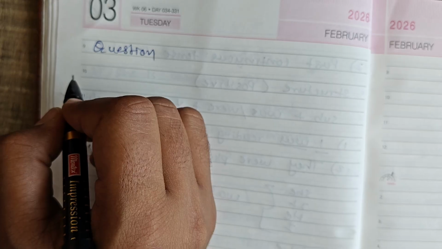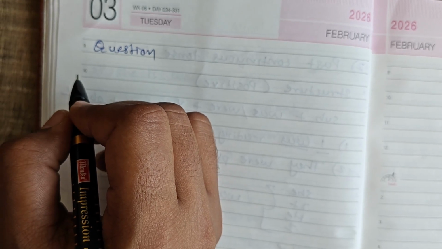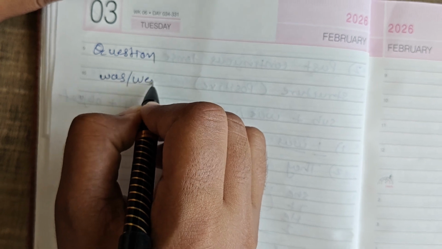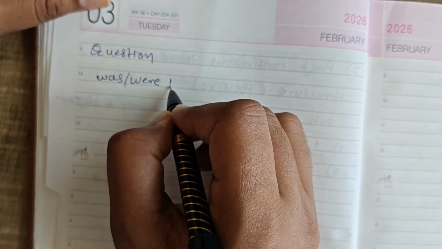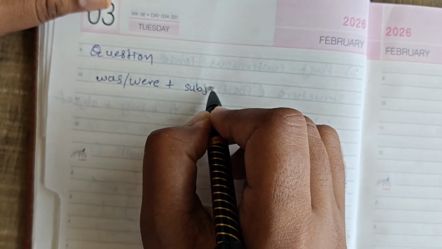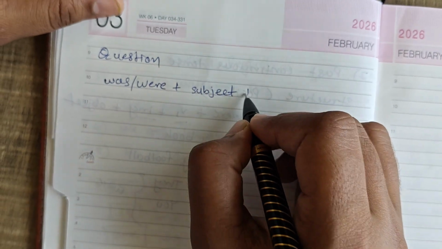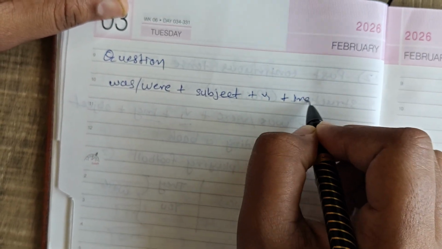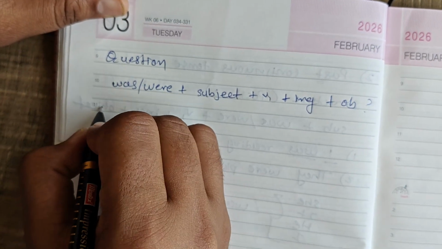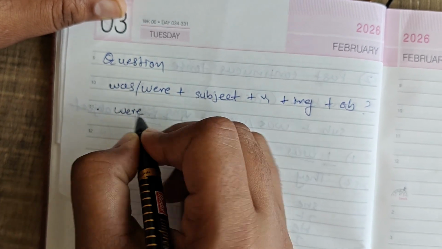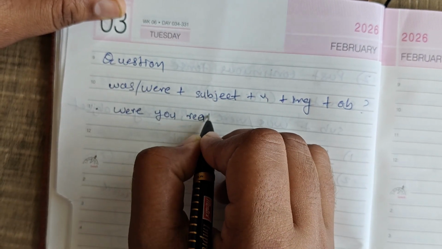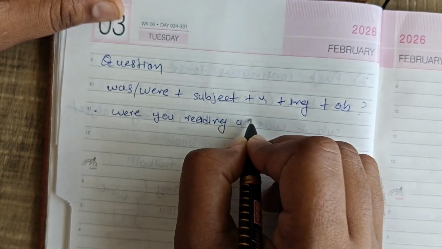Question. Similar to that, was and were come first, then the remaining structure will be the same: subject plus v1 plus ing plus object, then question mark. Were you reading a book?